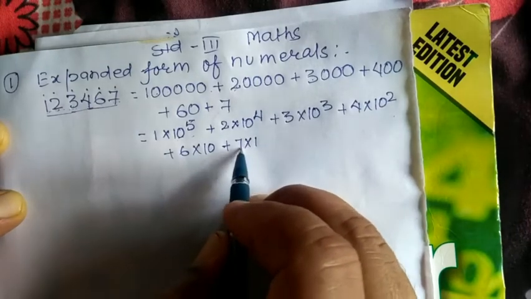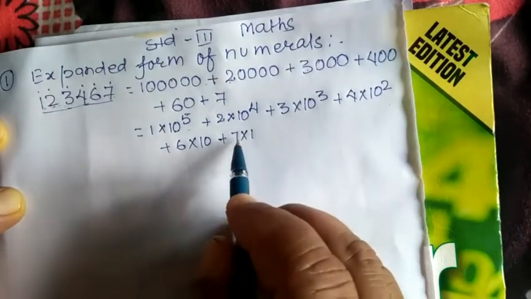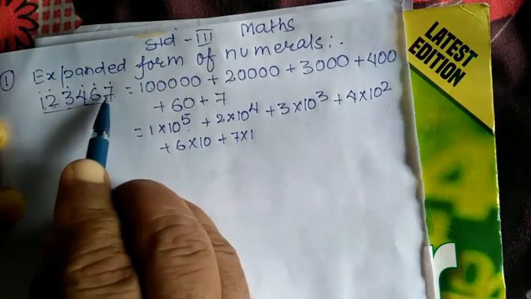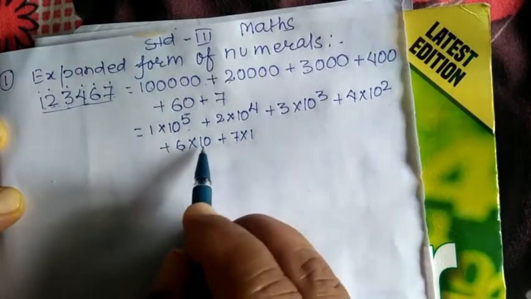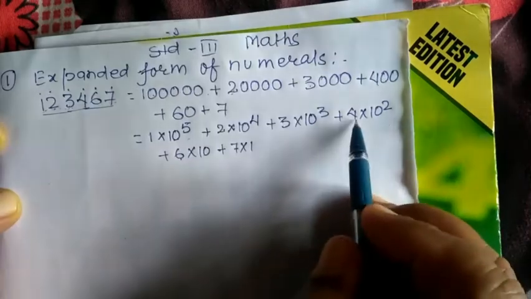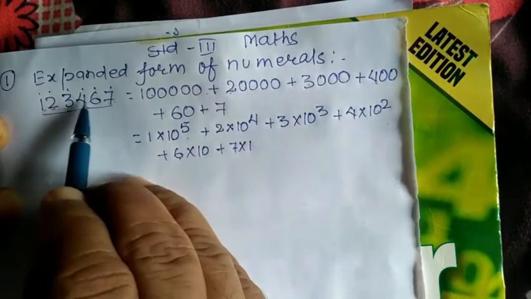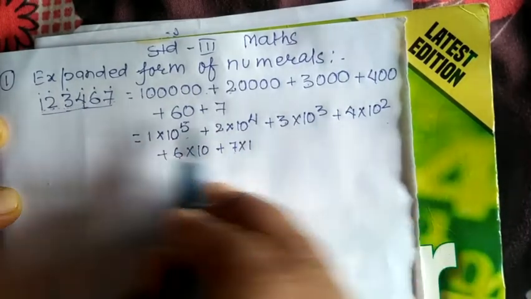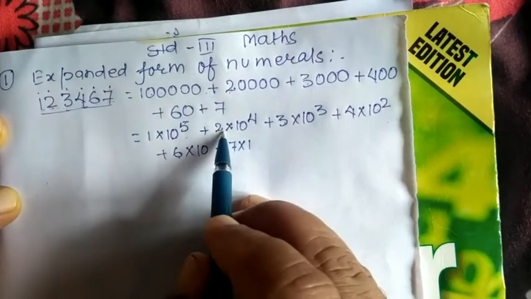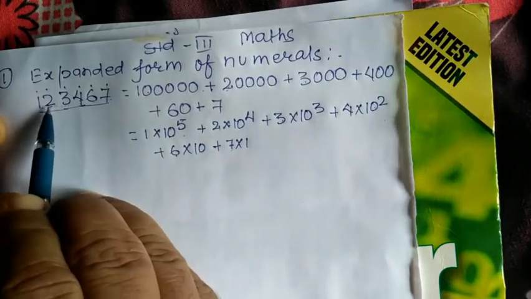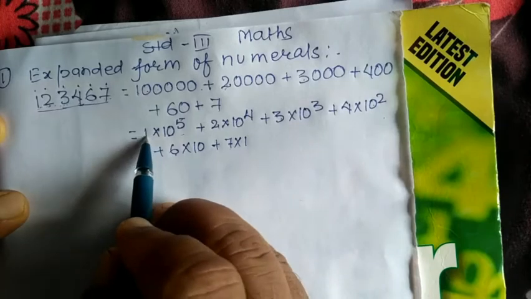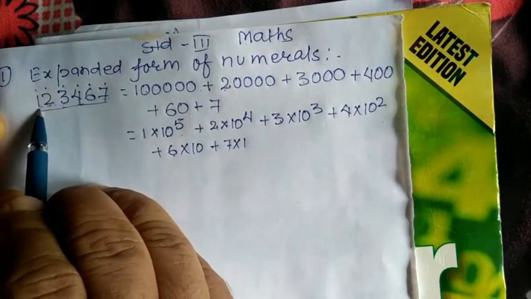This indicates that digit 7 is at the ones place, 6 at the tens place, 4 at the hundreds place, 3 at the thousands place, 2 at the ten thousands place, and 1 at the lakh place.